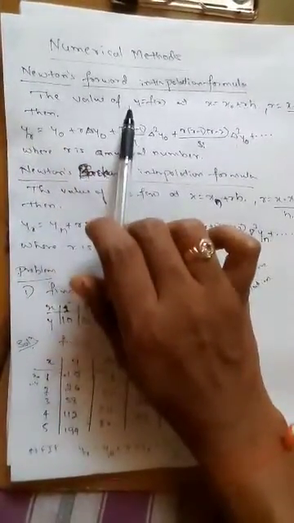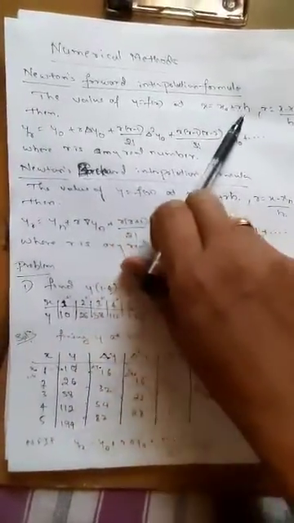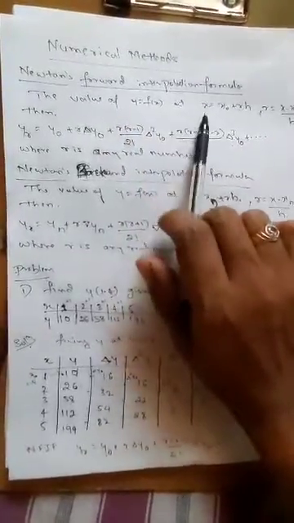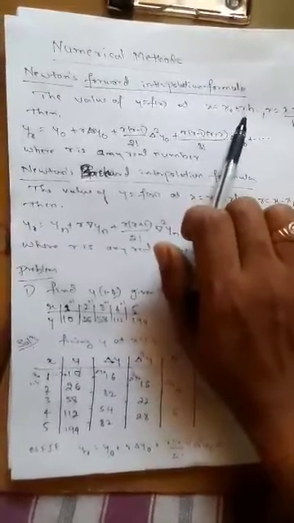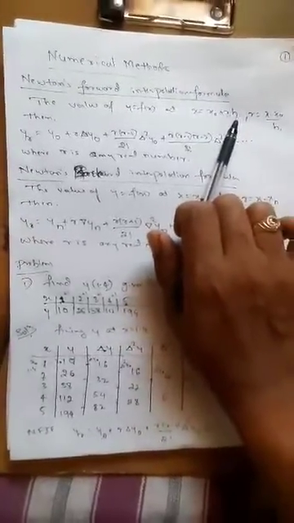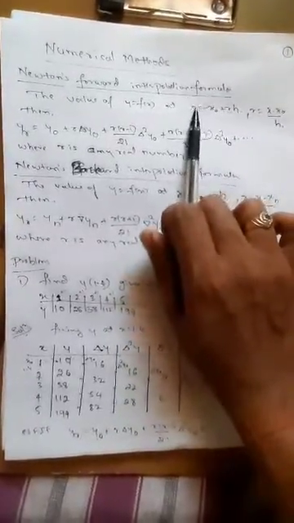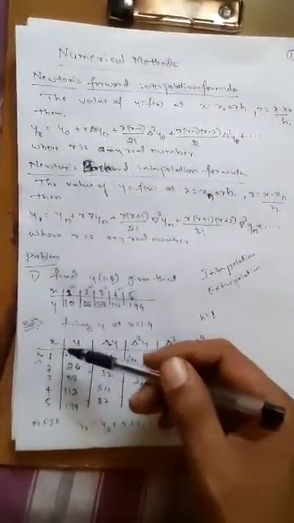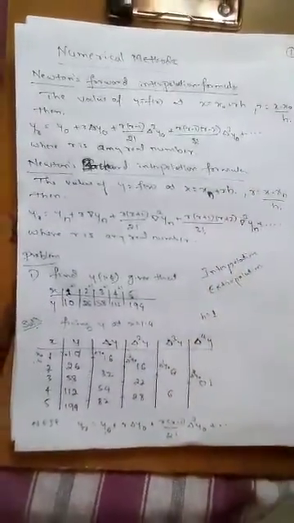Here the value of y is equal to f of x at x equal to x naught plus rh. Y is equal to f of x is a function, at x equal to x naught plus rh. X naught is the initial value, r is a real number, and h is the equal interval. By using this, we can get the next value of the series.